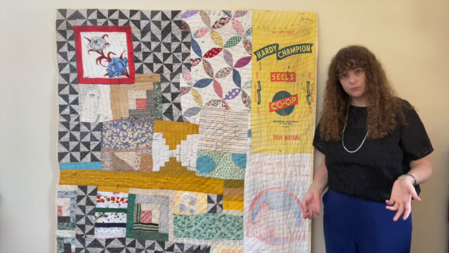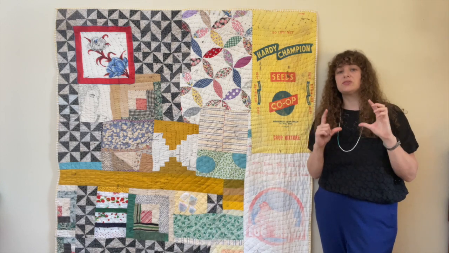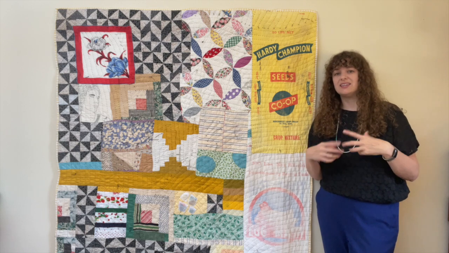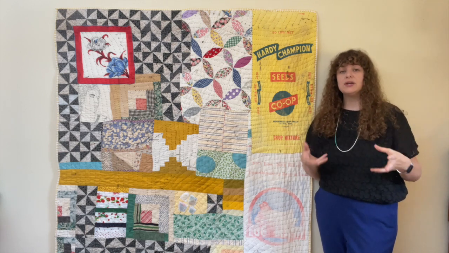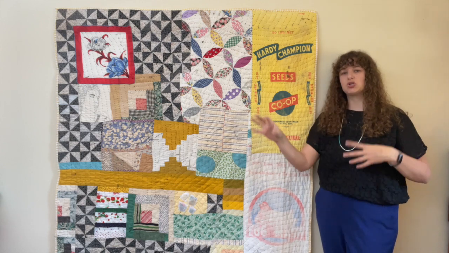Another thing that I find important is the way that I had Post-it notes with each block, each vignette name written on the Post-it note. That helped me to keep track of things.